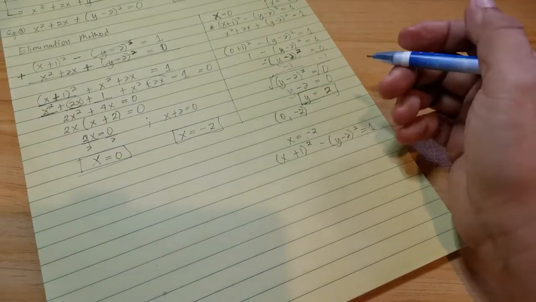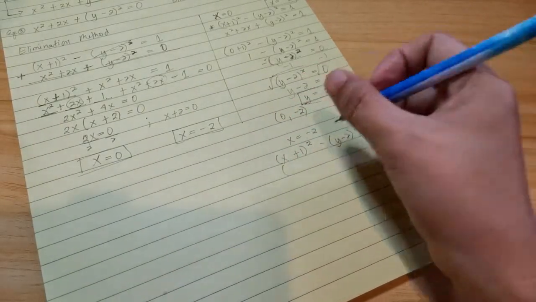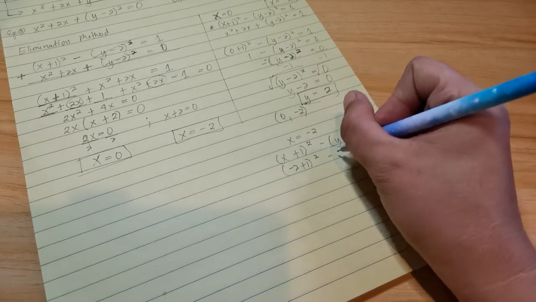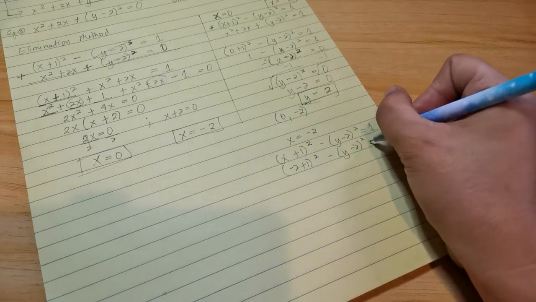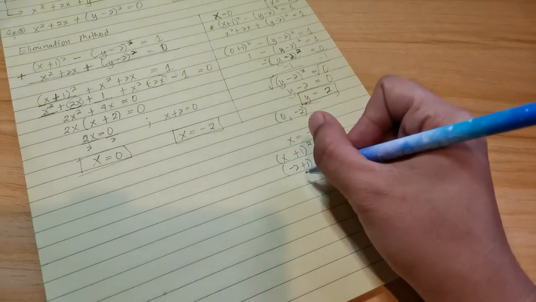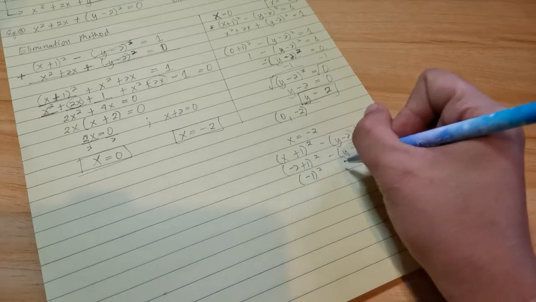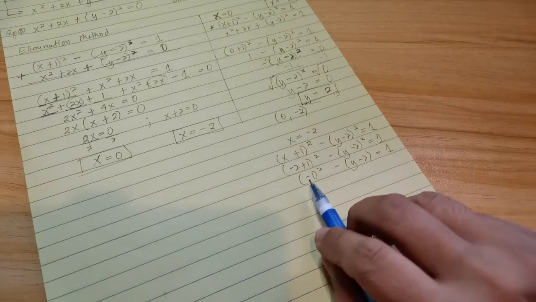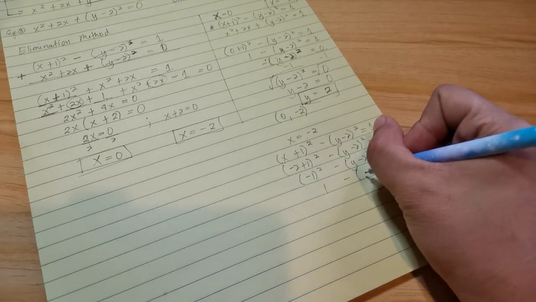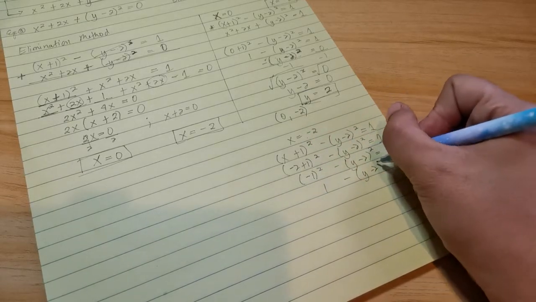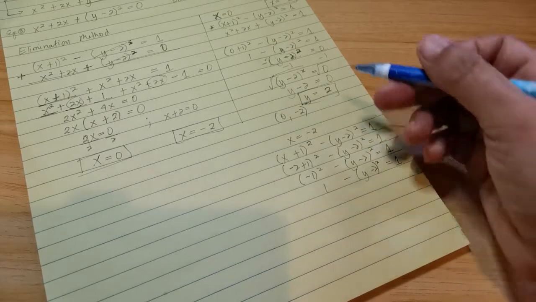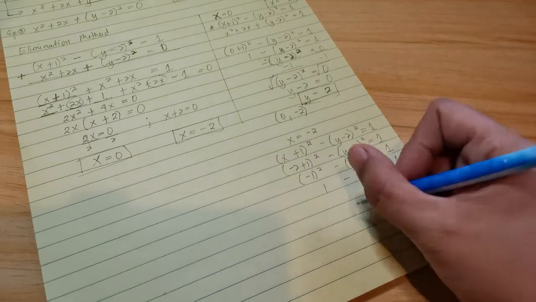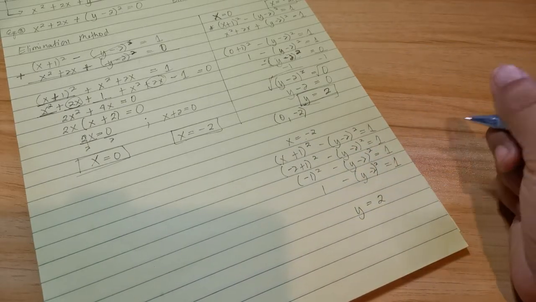Sige nga, try nga natin. Sige ba? Okay? So, we have negative 2 plus 1 quantity squared minus y minus 2 quantity squared equals 1. Okay? And so, we have negative 1 squared, isn't it? Minus y minus 2 equals 1. Okay, so again, this will become 1 minus y minus 2 quantity squared, equals 1. So, parang bumalik tayo dito. Pansin niyo? Okay, ibig sabihin, this is also y equals 2.